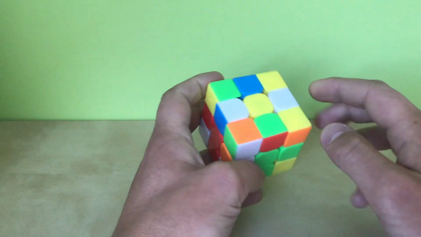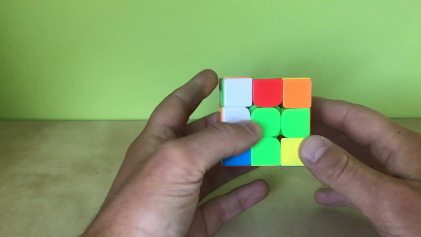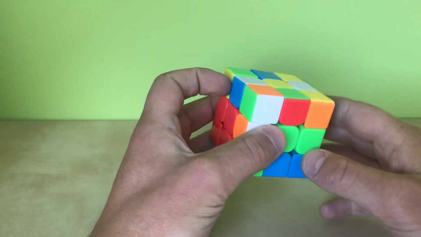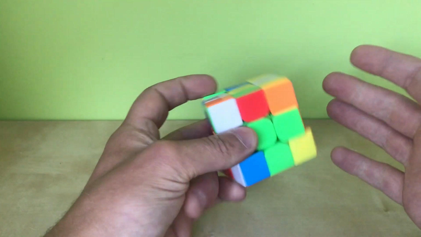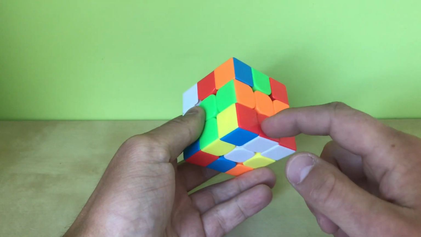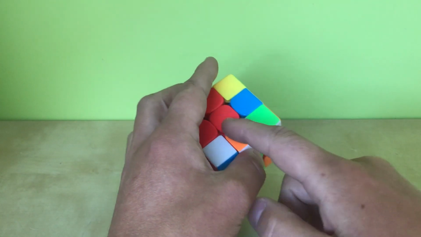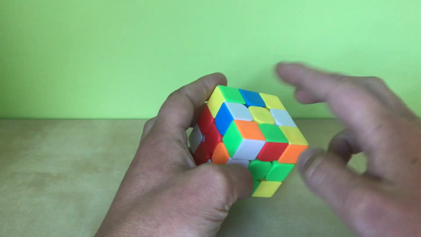We've also got the white-blue and white-green edge. So what you could do is solve the red edge, then solve the green edge, then solve the blue edge, then solve the orange edge. But that's less efficient than just, okay, this red edge is opposite, this orange edge is pretty much opposite, and the blue and green edges are opposite from each other.